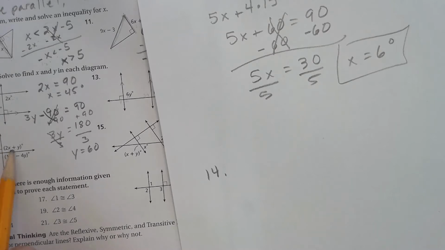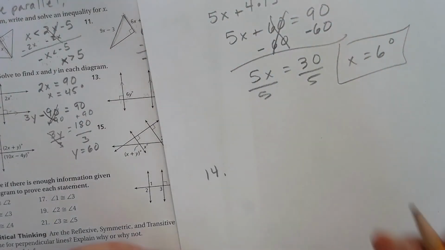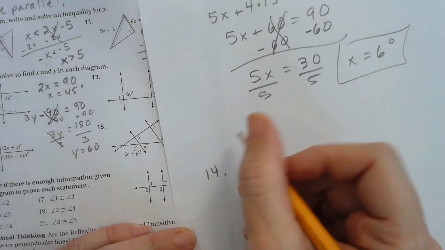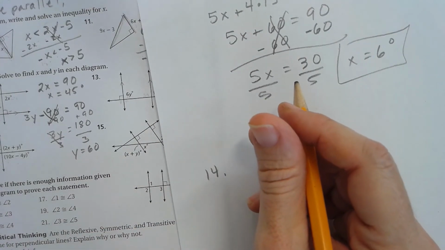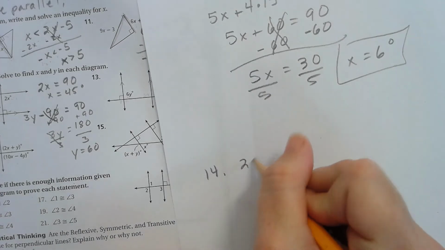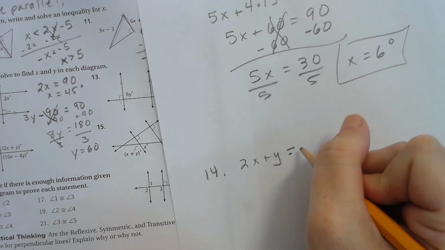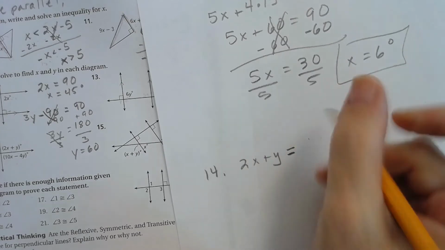So I'm going to go ahead and solve by saying that 2x plus y is equal to 90. And I'm going to solve for y, right?